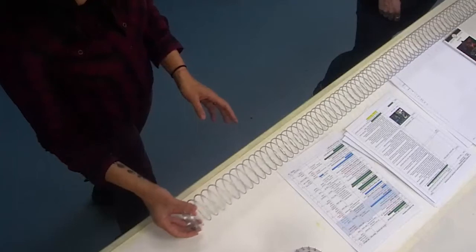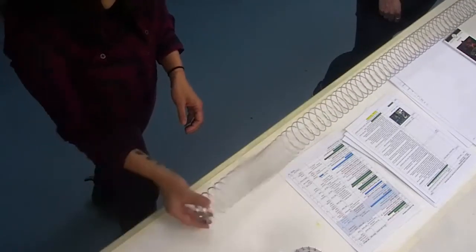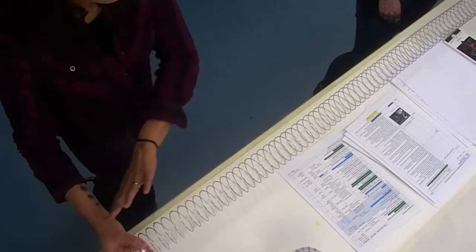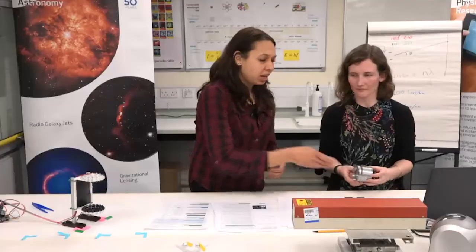So here, this is how sound waves travel. If you push that, you see that the ripple is passing through the slinky. Sound waves travel through a medium, so they travel through air, and the oscillations of the molecules in the air are in the direction of the propagation of the sound wave.